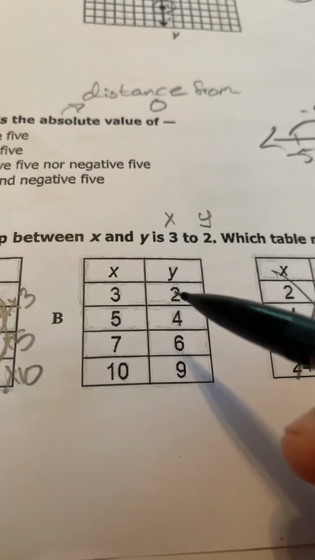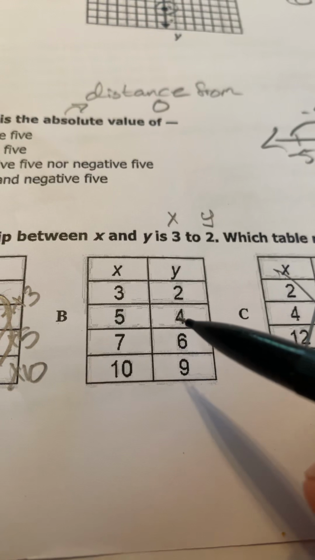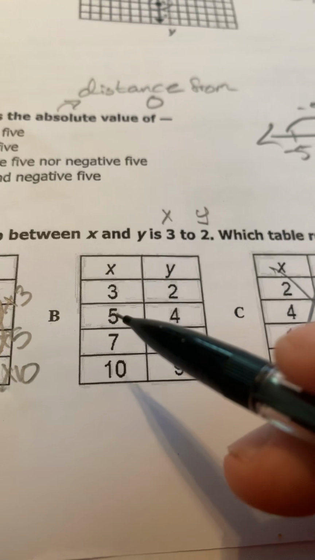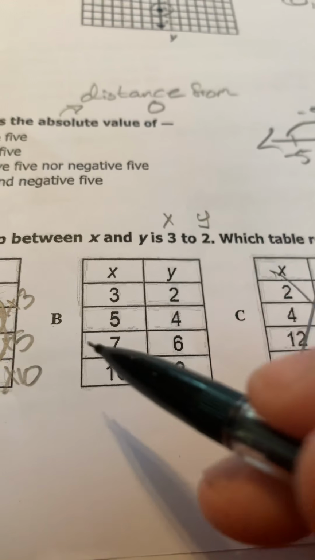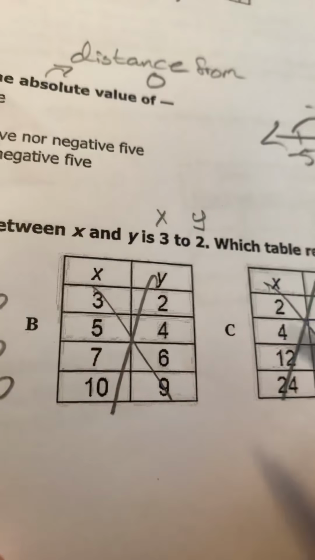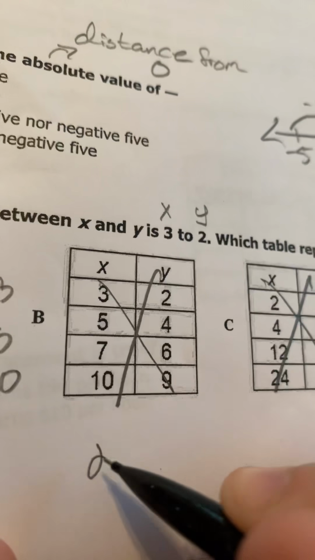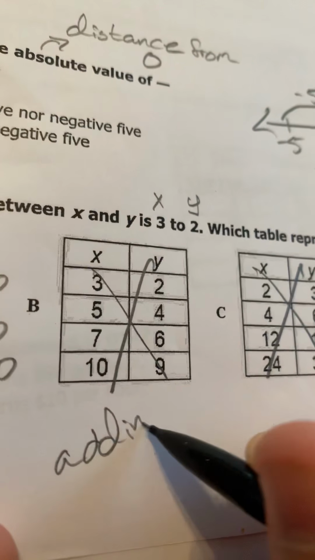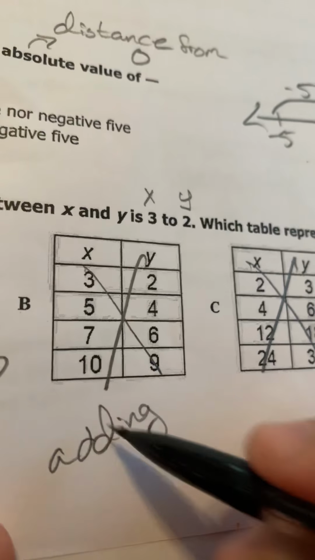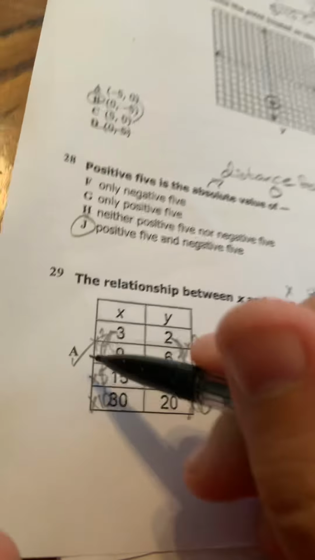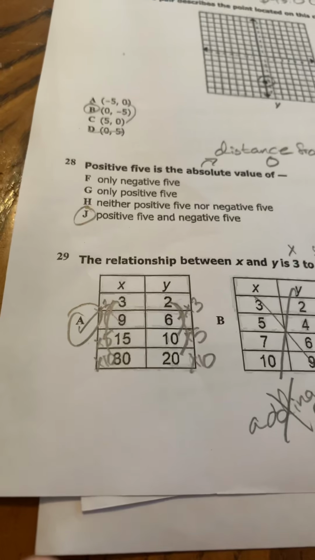Because if I add 2 to 2 it gives me 4, well, 3 plus 2 is 5. 3 plus 4 is 7. 2 plus 4 is 6. So this one doesn't work. Why? Because this one is adding. Adding does not work. So I know my answer is A.